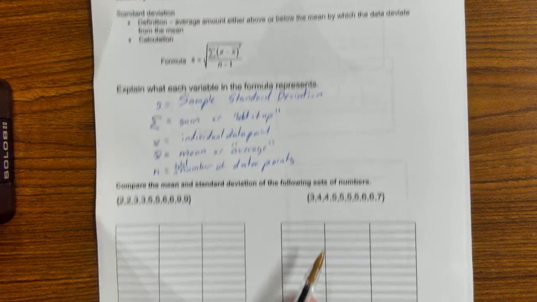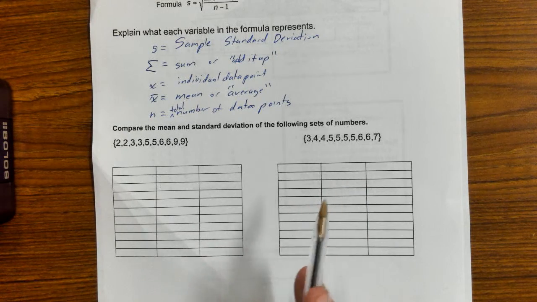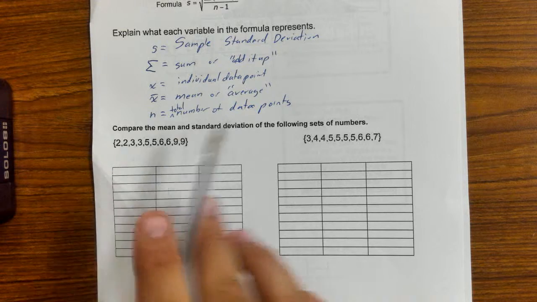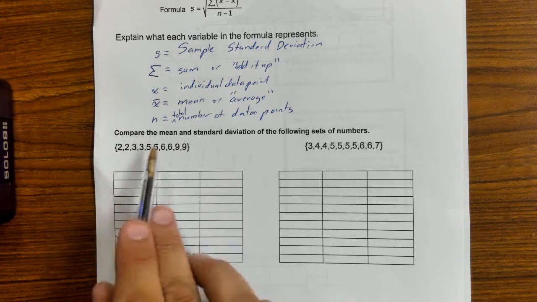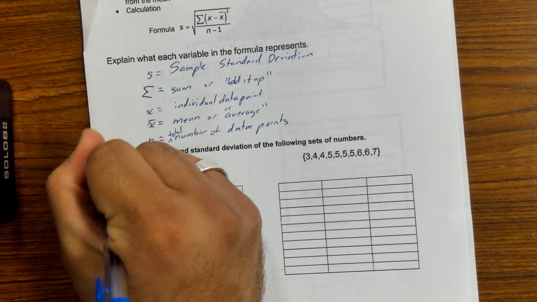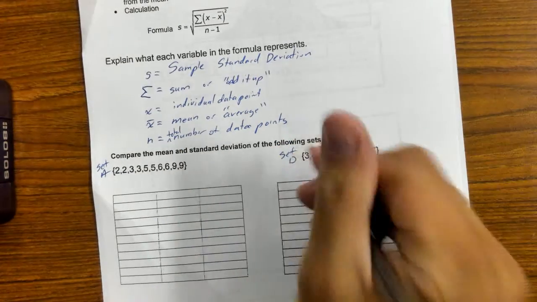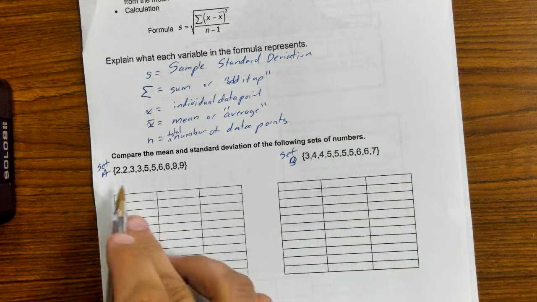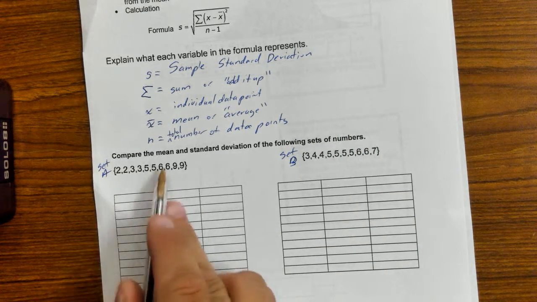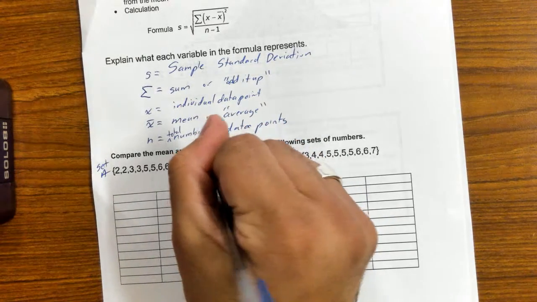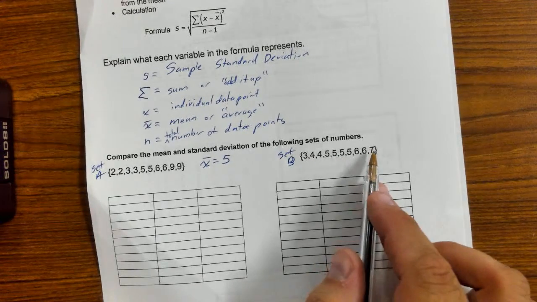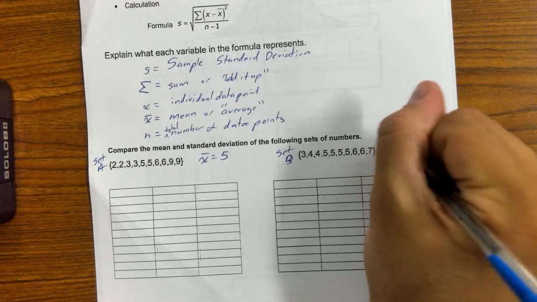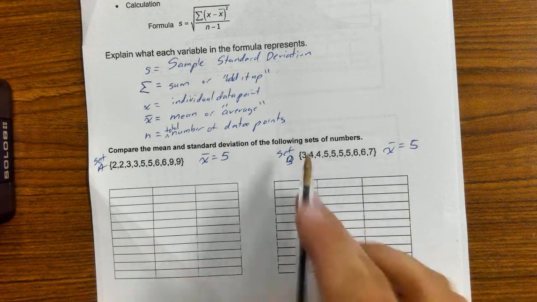Alright, so let's take a look at how we calculate the mean and standard deviation. First of all, the mean is: add up all the numbers and divide by the number of numbers. We're going to call this set A, and this one over here set B. If you add all of these up, they add up to 50. Divide by 10, and we get an x bar of 5. Set B also adds up to 50, divided by 10, x bar is 5. The mean, the average, for both sets is 5.